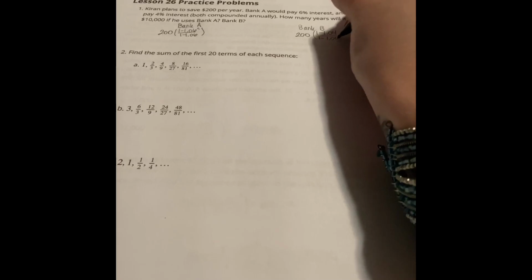has 4% interest. And this compounded annually means you're only getting that money at the end of the year. There are places that are continuously compounded, meaning each day you're going to compound interest. You want $10,000. Okay, so you want this to be 10,000.